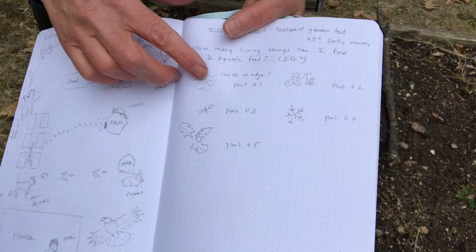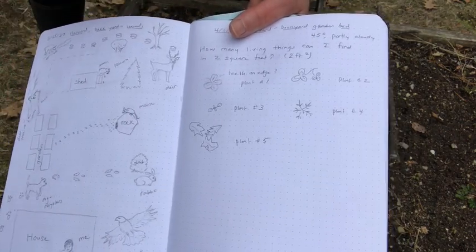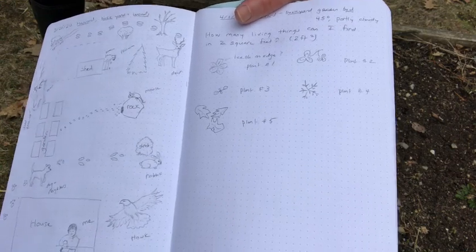So this convinced me that these were probably different plants. So that's part of why I draw, because it helps me to really look closely. The other reason why I draw is because it also helps me come up with questions.